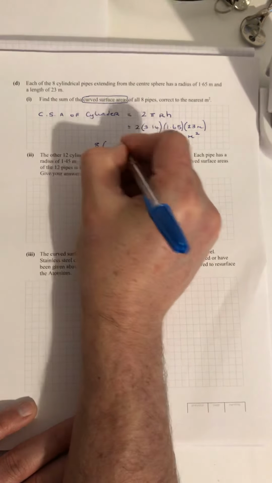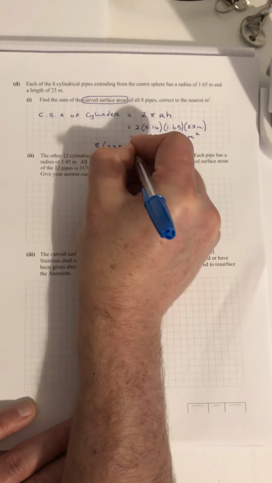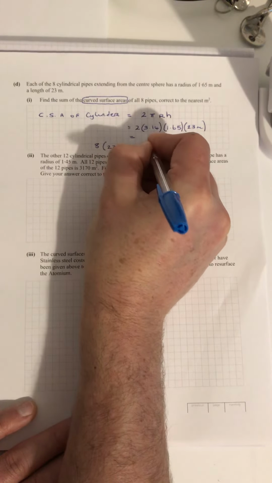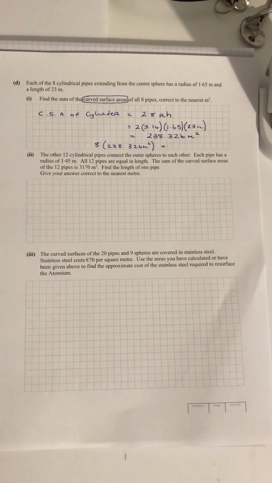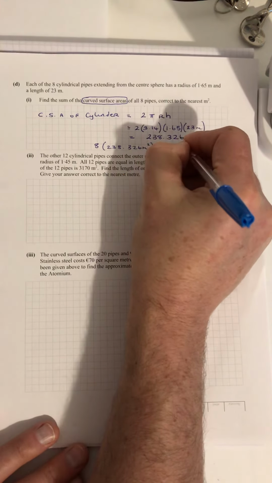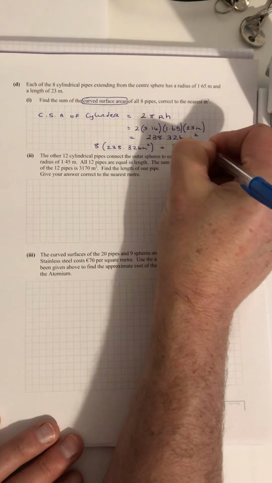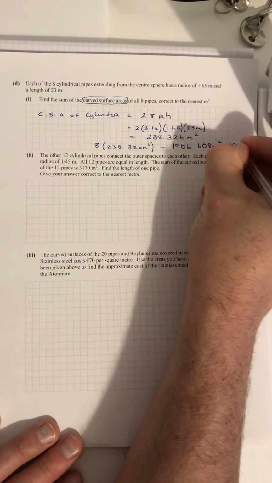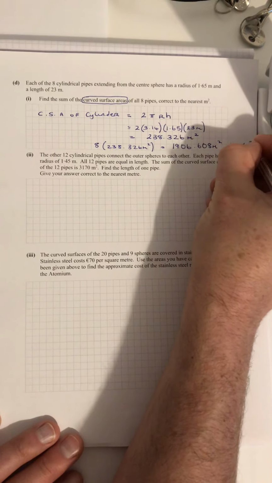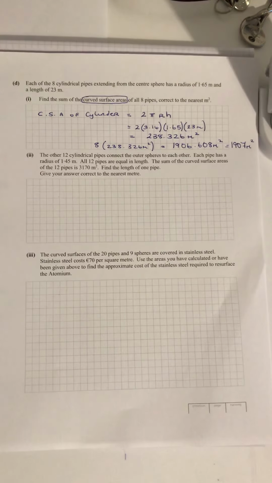So 8 times 238.326 gives us a total of 1906.608. And we round that up to 1907 meters squared. Okay. So that's the sum of the curved surface area.